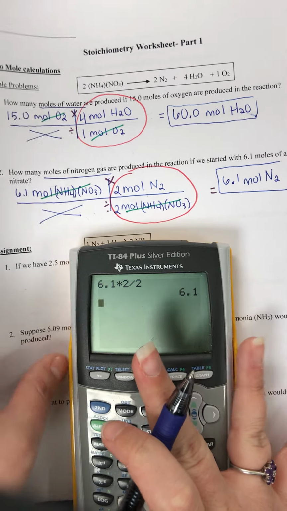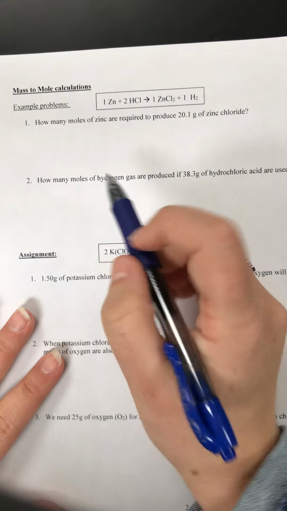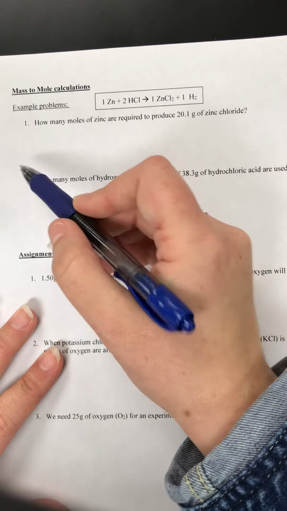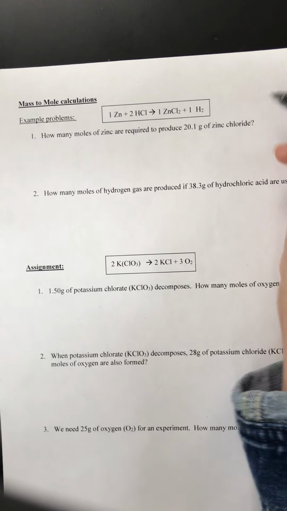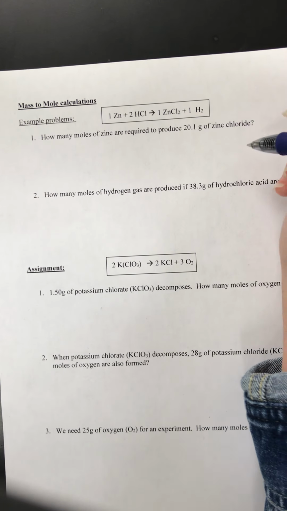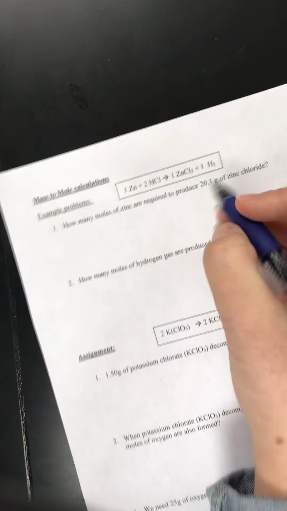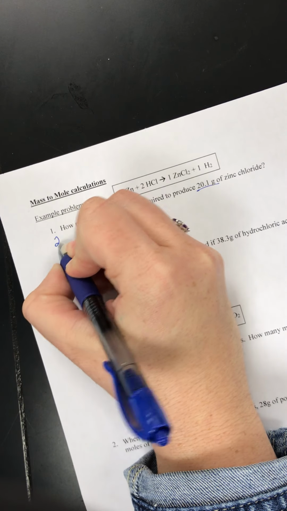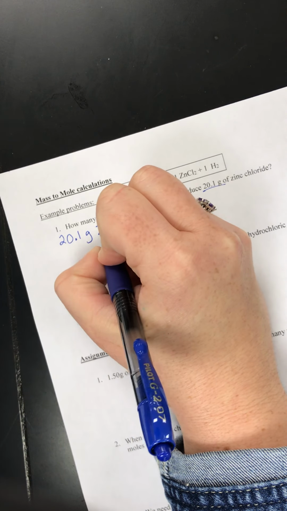So let me show you how to do it when you have more than that. You have more examples on your sheet, okay? New balanced equation we're gonna use. This one says, how many moles of zinc are required to produce 20.1 grams of zinc chloride? So you're gonna have to pay attention to what we're given and what we're asking for. So I'm gonna go ahead and start with this. 20.1 grams of zinc chloride.